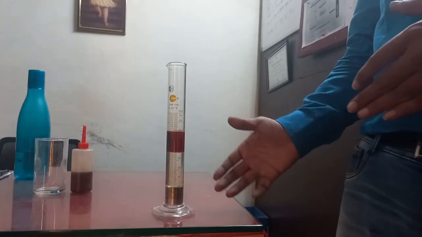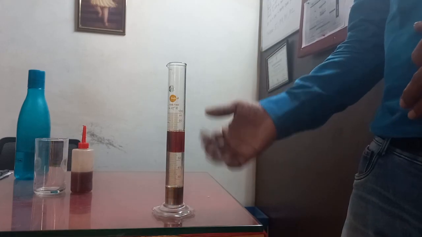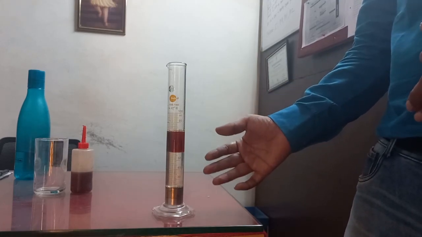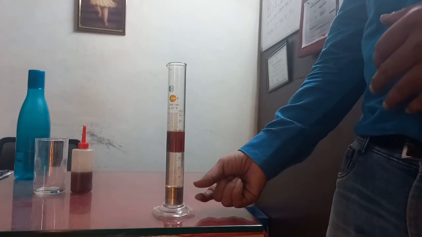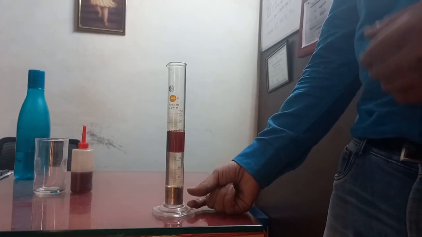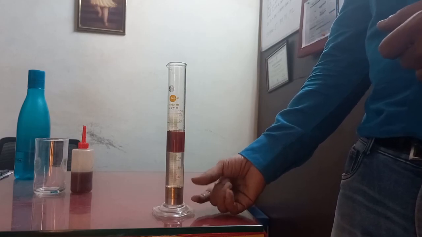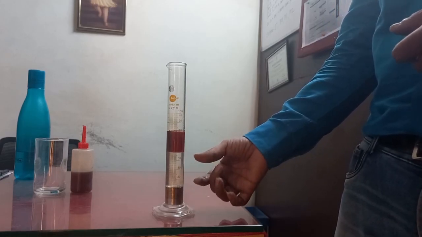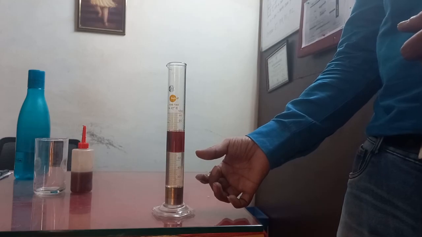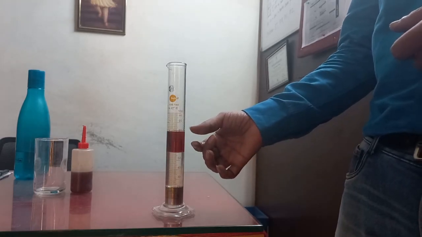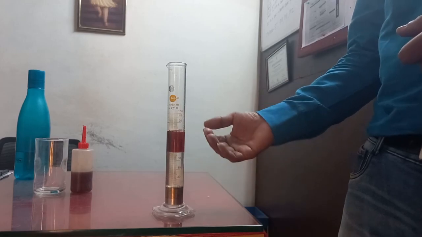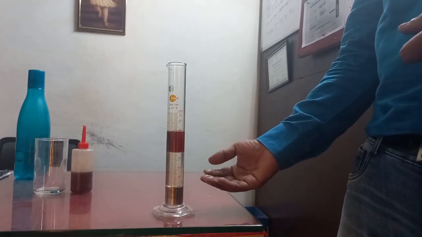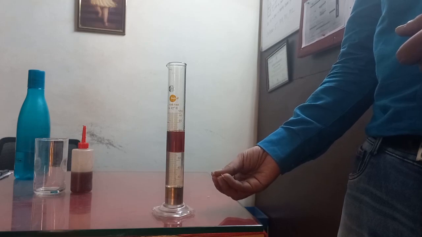So here you can observe that these 3 different fluids have different densities. That's why they are separated. The fluid which has higher density is at the bottom, that is mercury, and its density is 13,600. Then over it water is there having density 1000 kg per meter cube, and over which engine oil is there having density 700 kg per meter cube. So you can observe how the fluids behave when they try to mix with different densities.